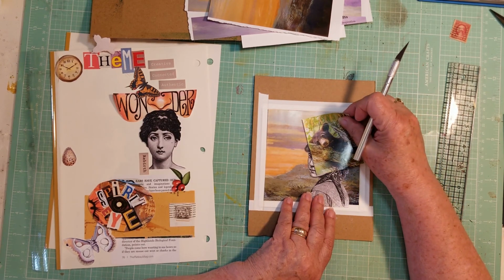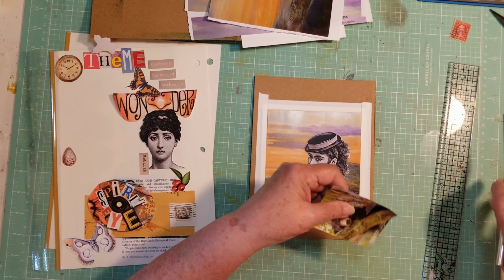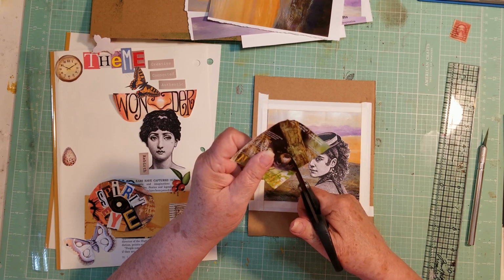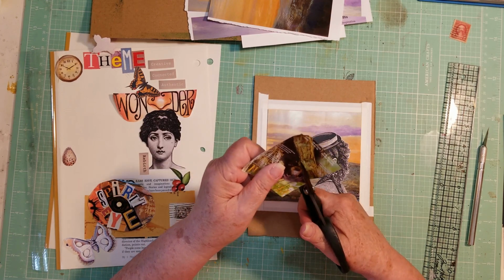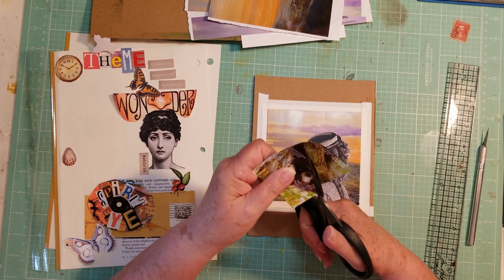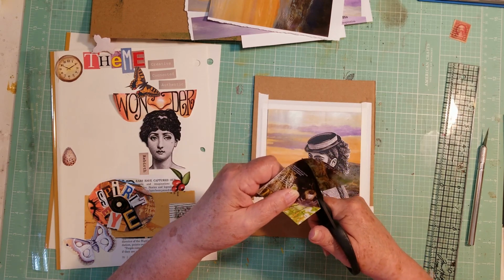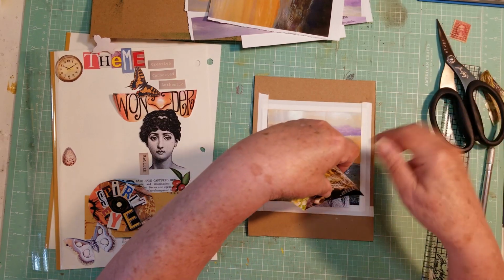And what if this bear became part of her hat in some way?